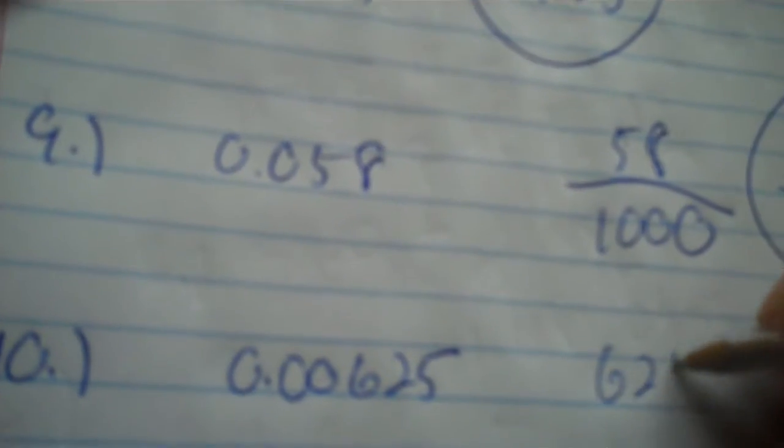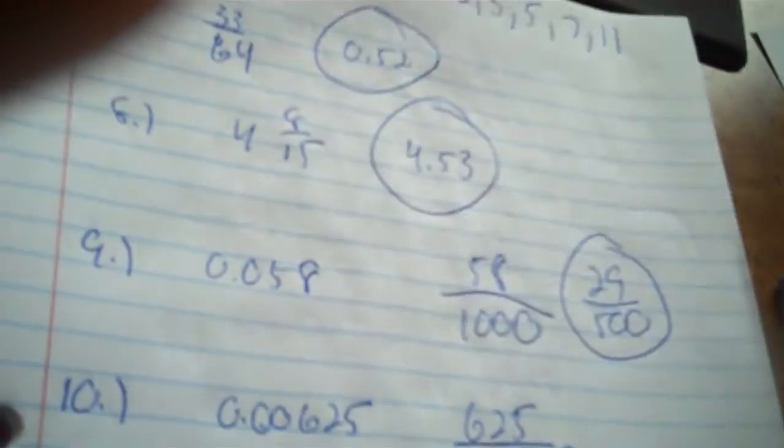Okay, next one we got 0.00625. So you put 625 and then tenths, hundredths, thousandths, ten-thousandths, hundred-thousandths, over 100,000. So if I try to do it the quick way, 1 over 160 is the answer. If you don't have that calculator, here's how you do it the long way.